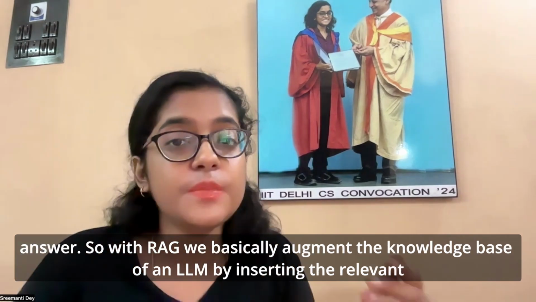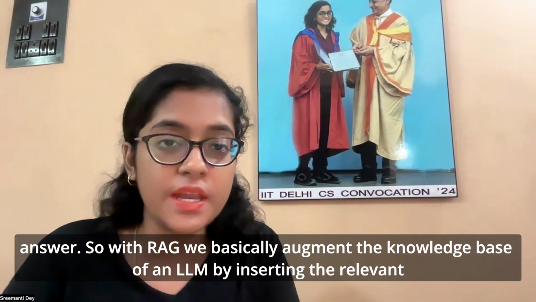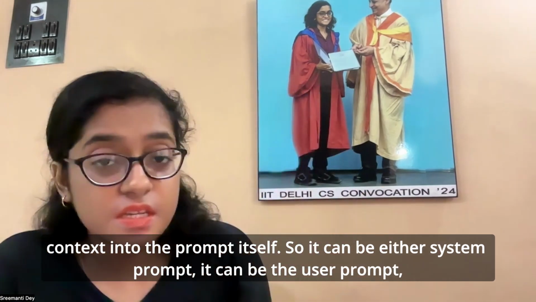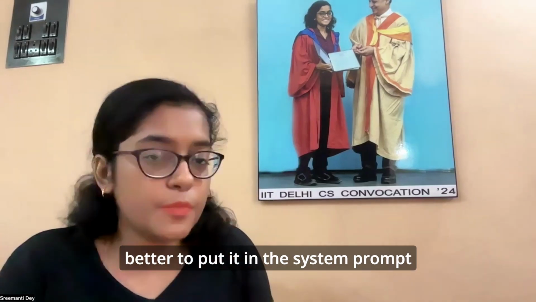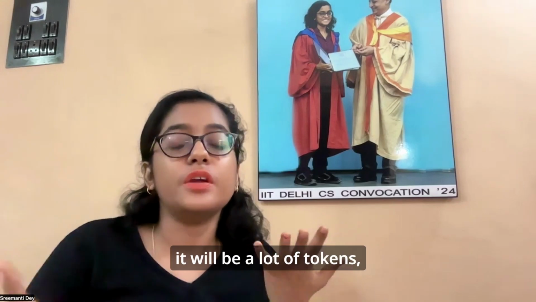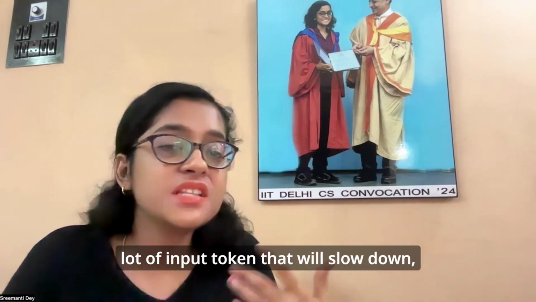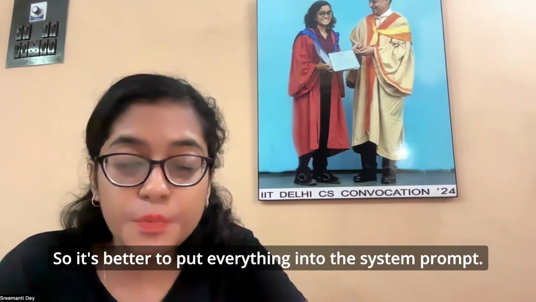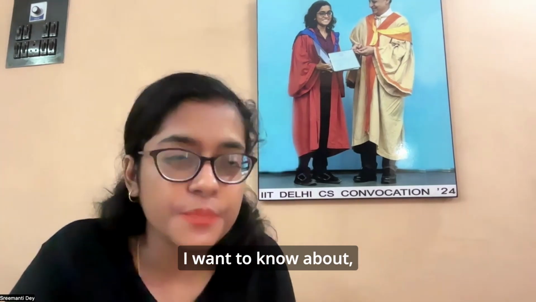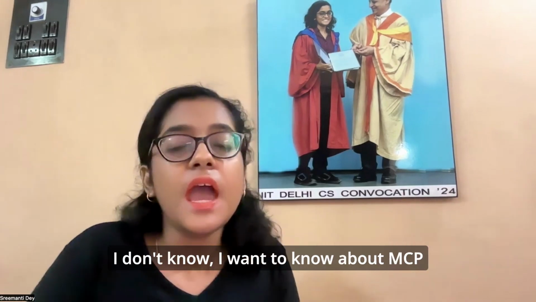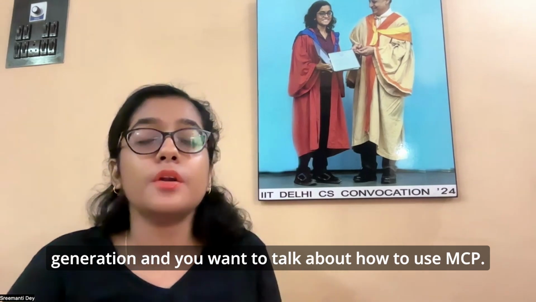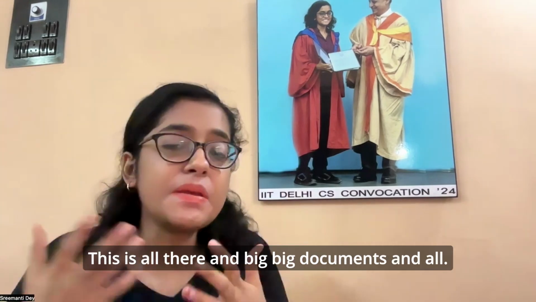So with RAG, we basically augment the knowledge base of an LLM by inserting the relevant context into the prompt itself. It can be the system prompt or the user prompt. It's better to put it in the system prompt and then keep asking questions, because otherwise it will be a lot of input tokens, it will slow down and cost a lot. So it's better to put everything into the system prompt. For example, I want to know about MCP, and you provide many documents about MCP and how to use MCP. These are all there in big documents.